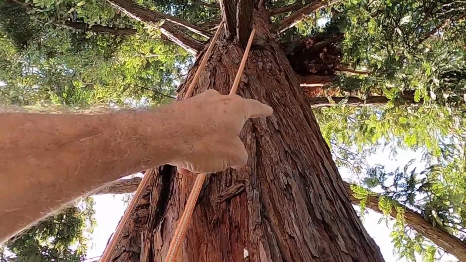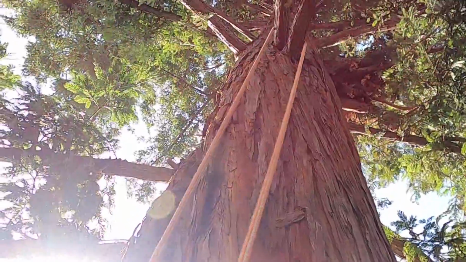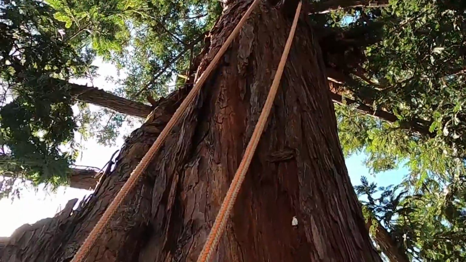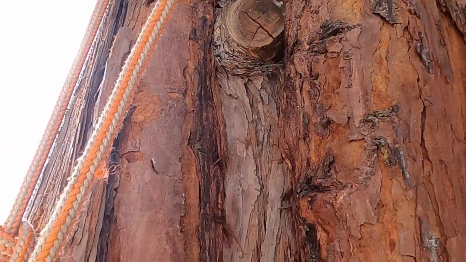I see another loosening of the bark over on this side. I don't know what that is. I'll check that out when I get up a little bit higher. There's a squirrel's nest over there. They're notorious for pulling the bark off and making nest material out of it.